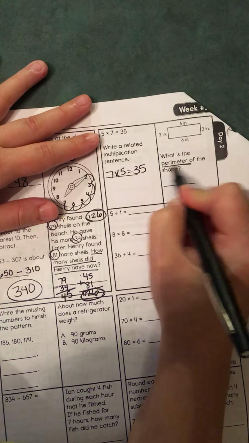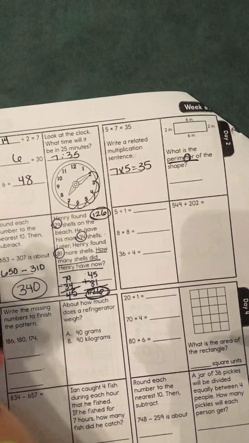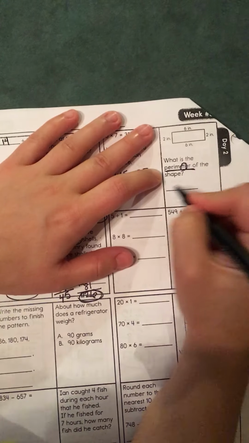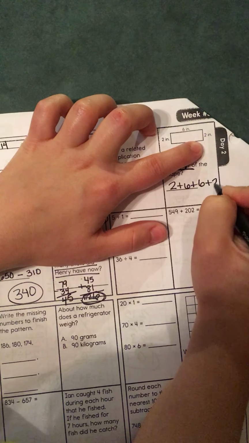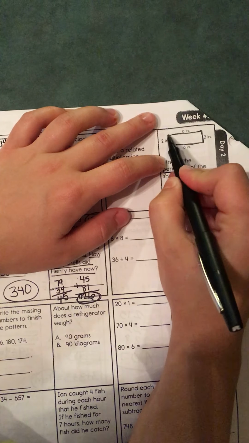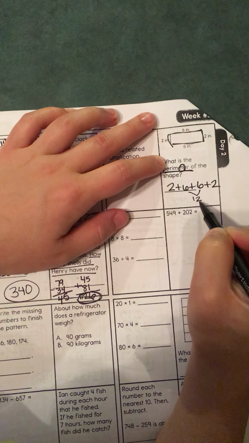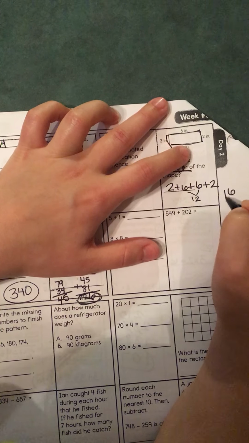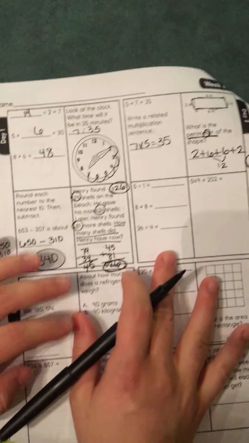Find the perimeter. Okay, perimeter, the word has a T in it. That will remind you we are not multiplying like you do with area. For perimeter, you're adding. So we are doing 2 plus 6 plus 6 plus 2, adding all the sides together. 6 plus 6 gives you 12. And 12 plus 2 more is 14, plus 2 more is 16. So 16 is your final perimeter for this rectangle.